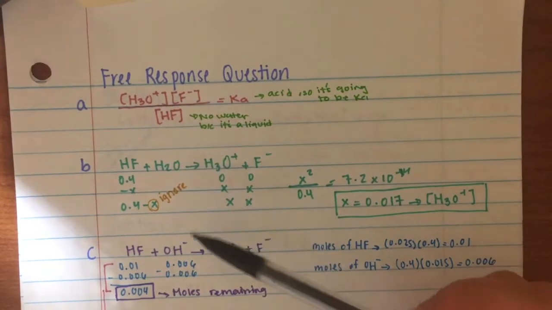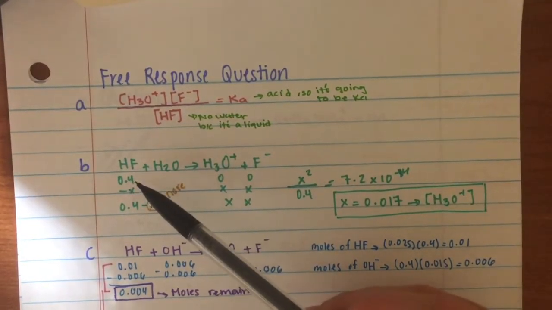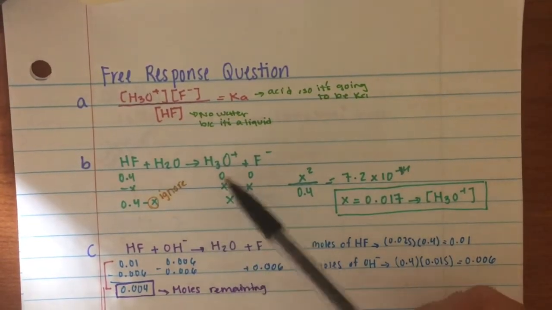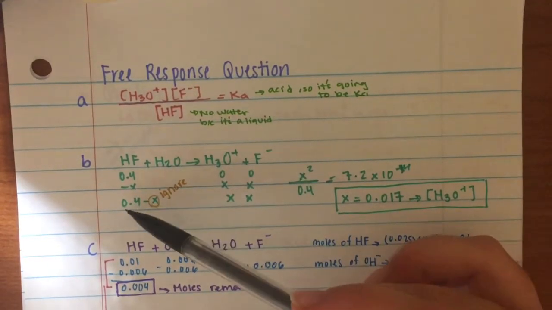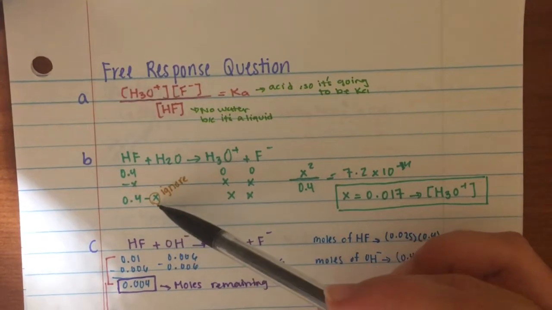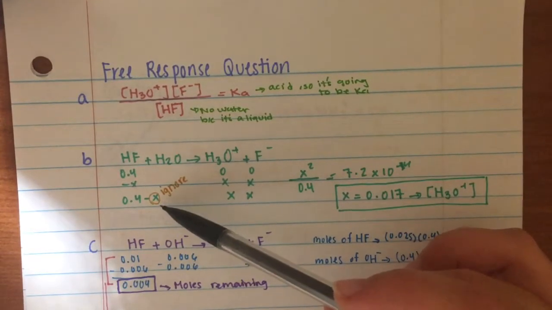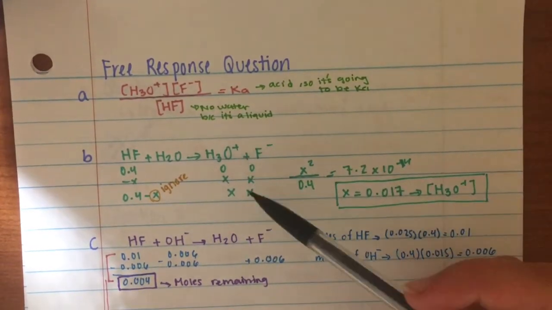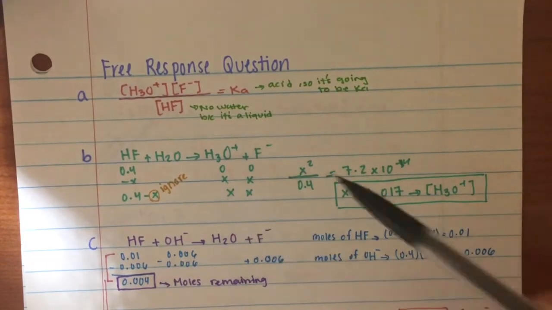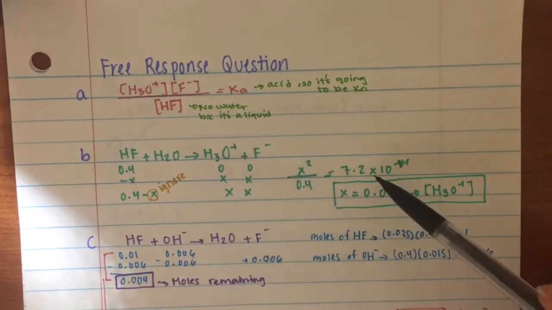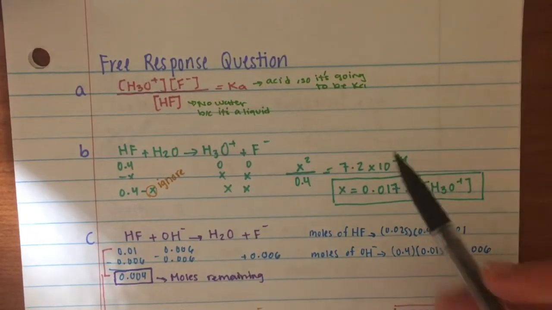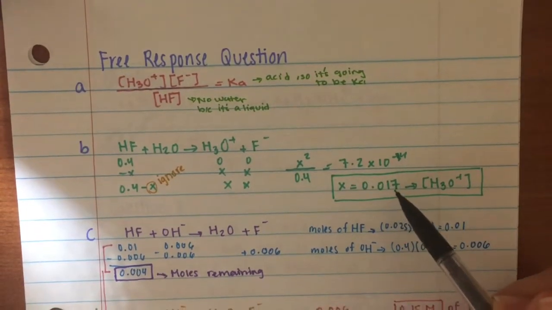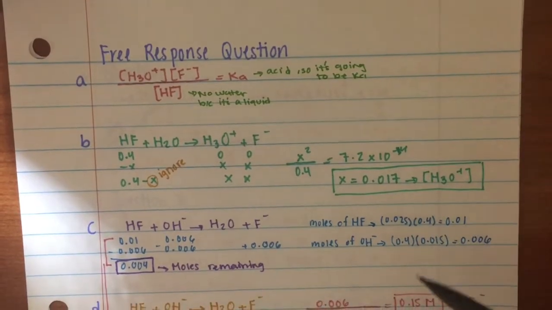So you make an ice chart, and then you start with 0.4 molar of HF, 0, 0, and then you have x, x, and then minus x. You do 0.4 minus x, and then you ignore the x because it's going to be a tiny number. And then you do products over reactants, and then you have the Ka, so you just set it equal to each other, and then solve for x. X, you get 0.017, which is the concentration of hydronium.